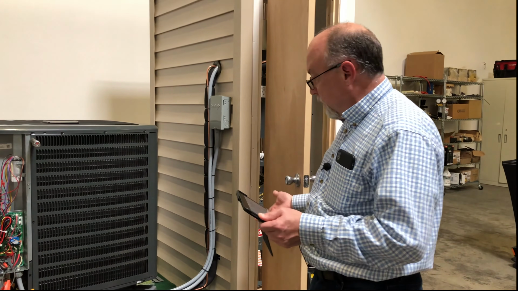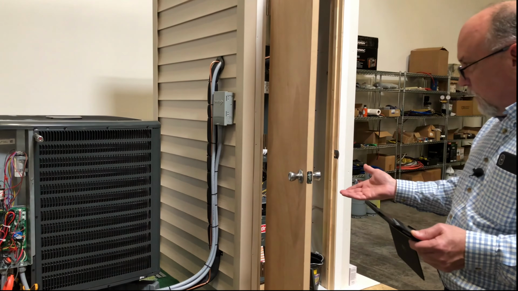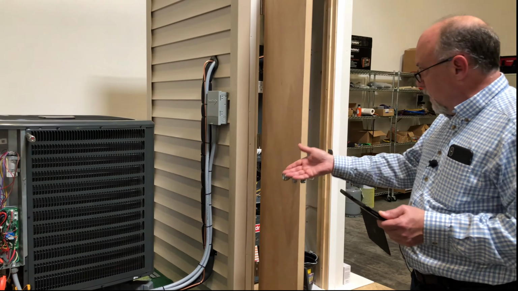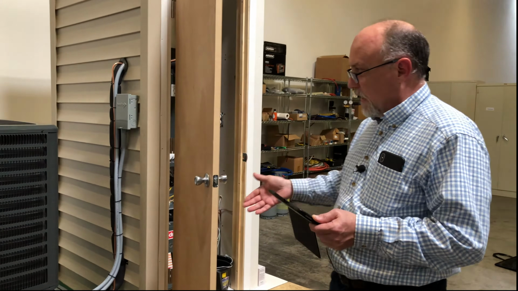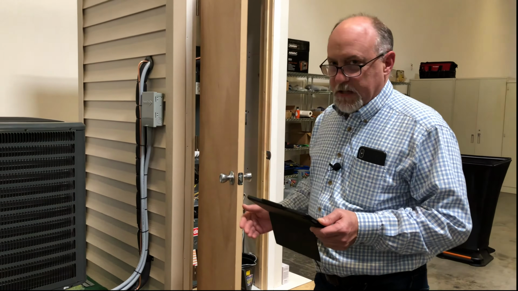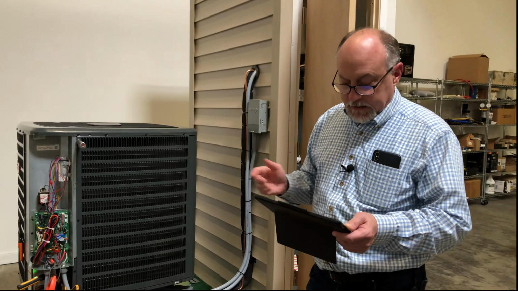So I got this Goodman little training unit here we just built up. We're doing a little project here. It's got basically your outdoor section, your indoor section. It's not 100% done yet, but it's done enough that I can actually test it and run it.